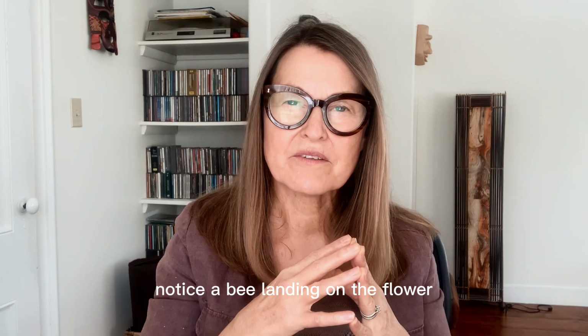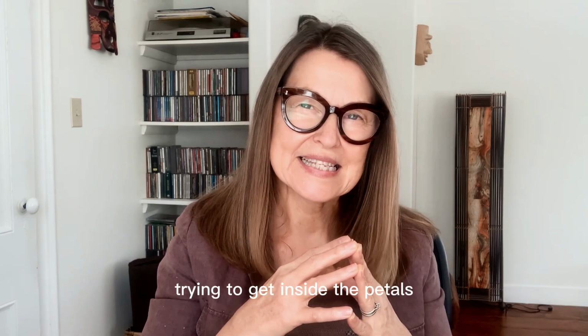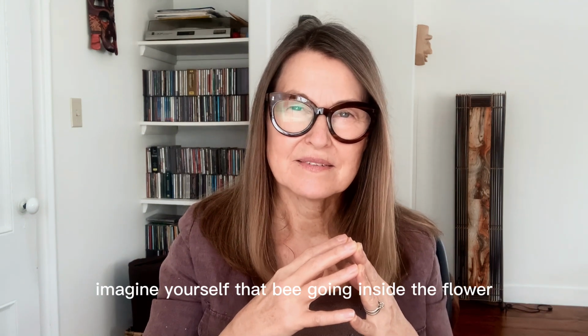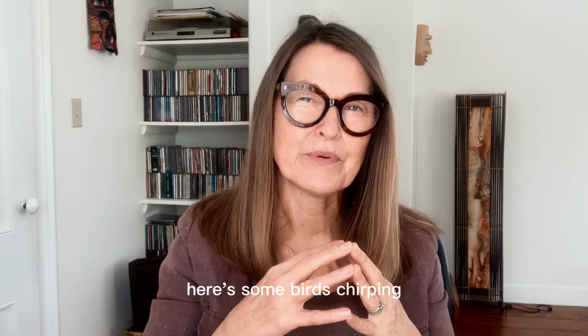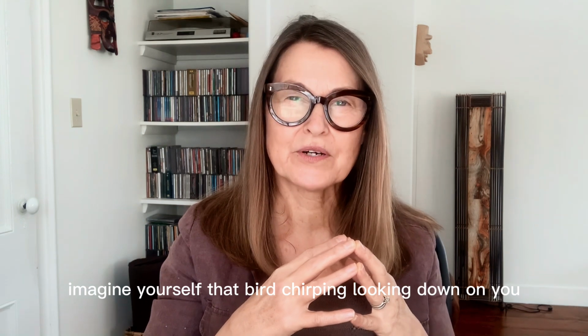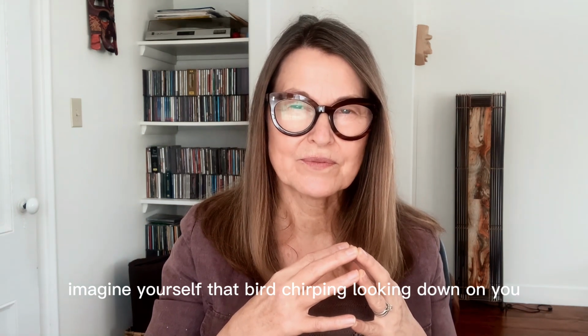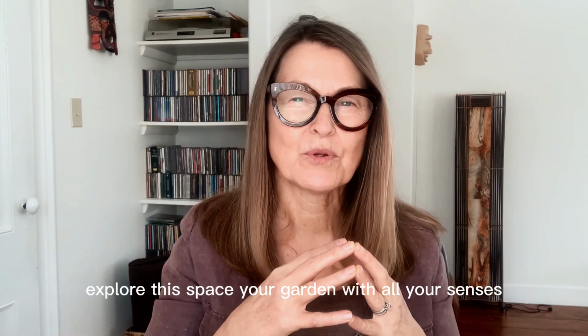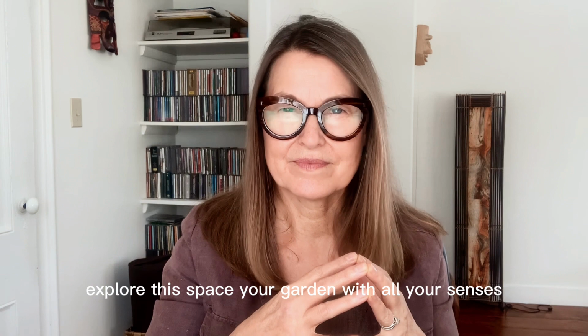Notice a bee landing on the flower, trying to get inside the petals. Imagine yourself, that bee, going inside the flower. Hear some birds chirping. Imagine yourself, that bird, chirping, looking down on you. Explore this space, your garden, with all your senses.